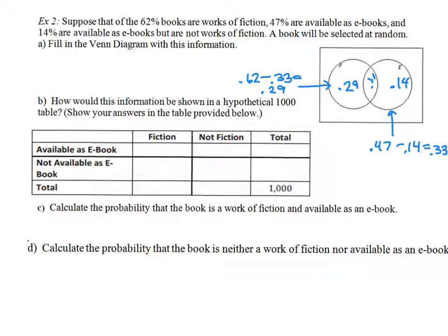Now, to finish off this whole Venn diagram, we're going to need to know how many, or the percent, that falls outside of both of the circles. Remember that our total has to be 1. So I'm going to say 1 minus.